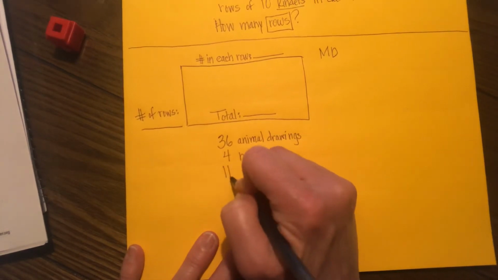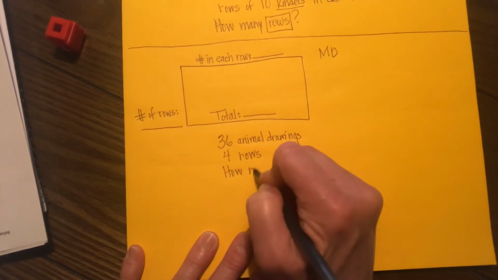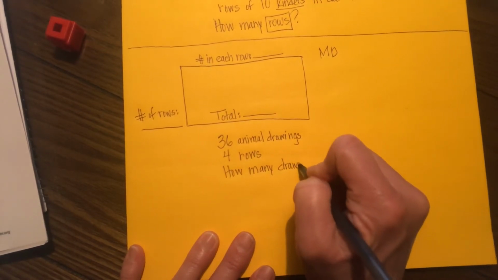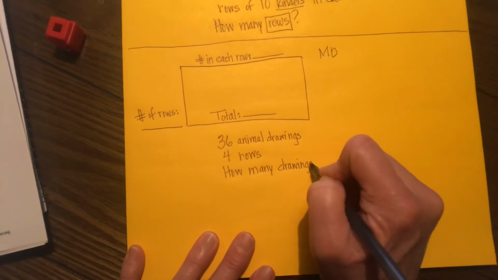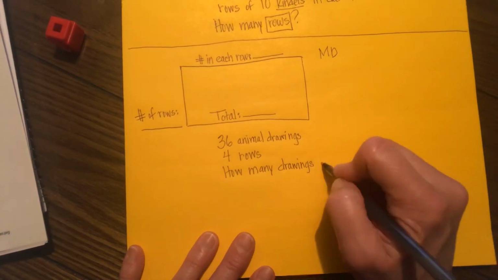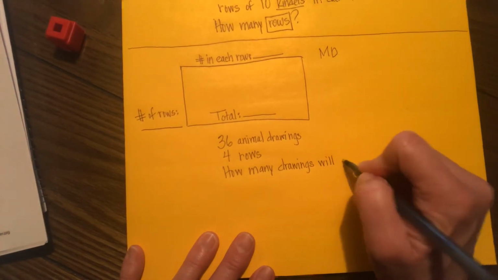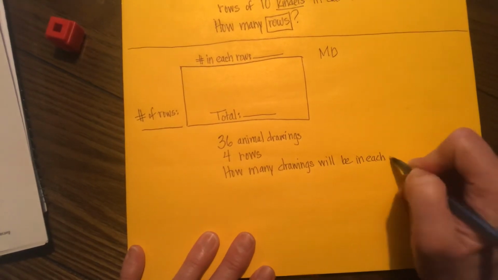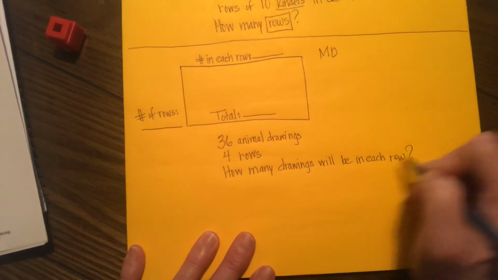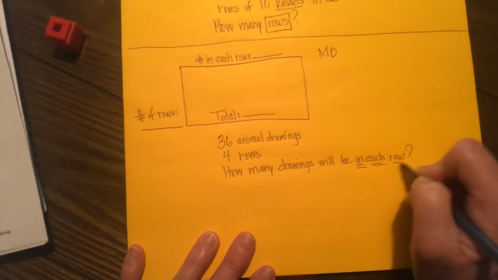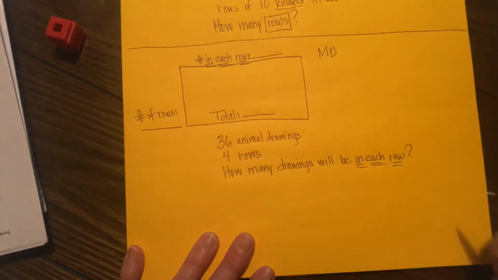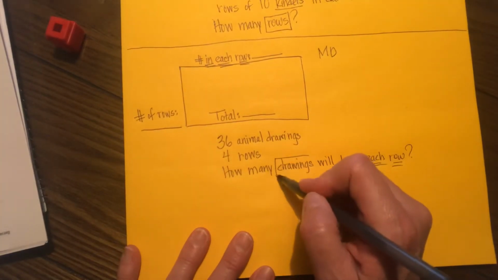And I want to know how many drawings will be in each row. In each row. Do you see in each row? I wonder where that mystery number is going to go.